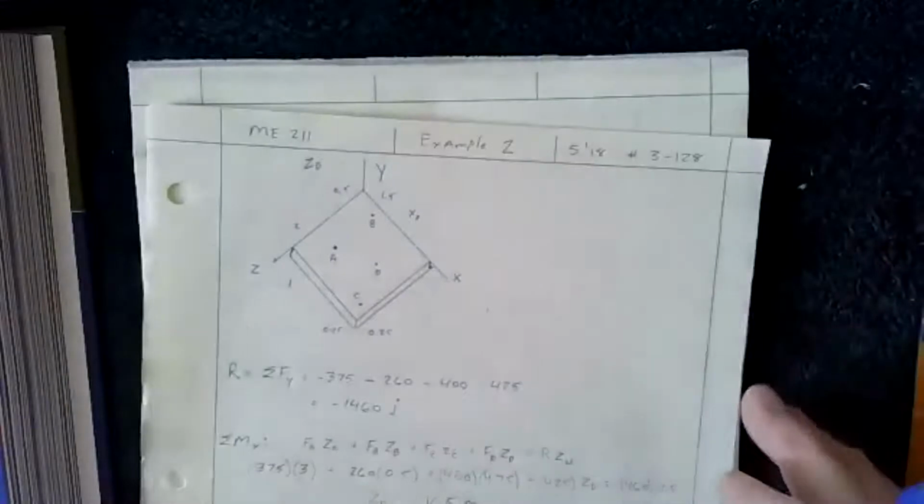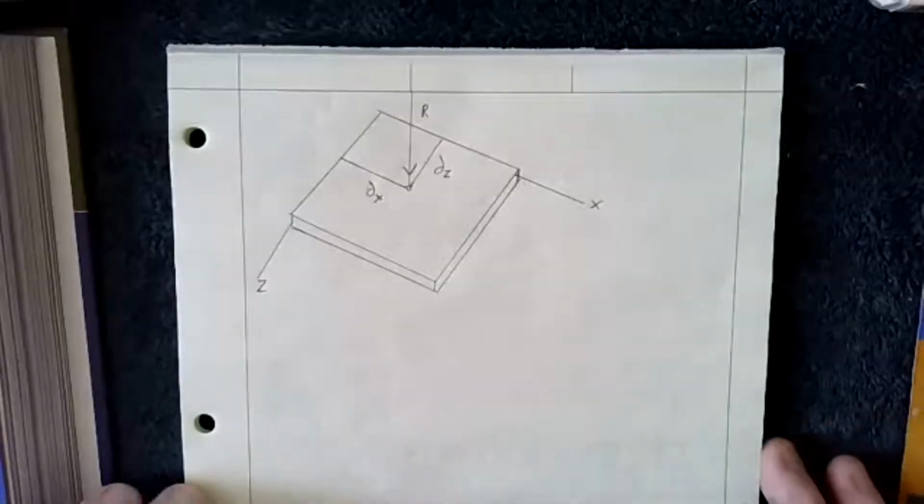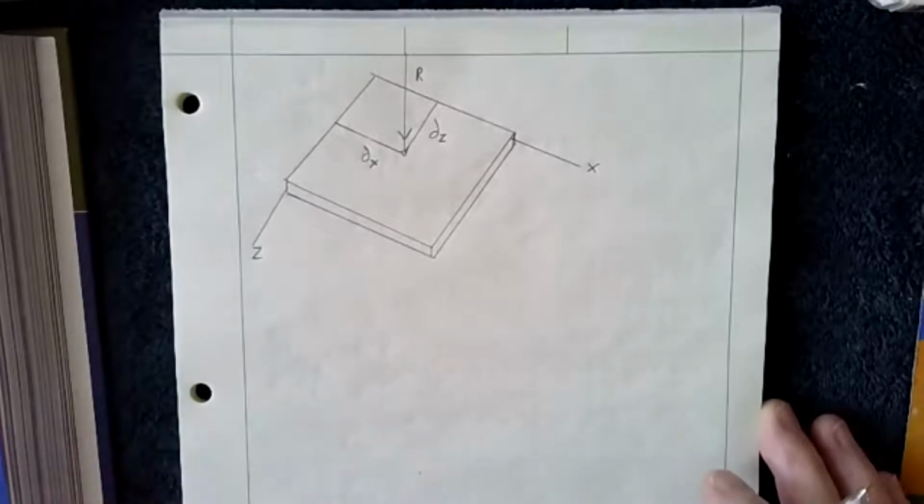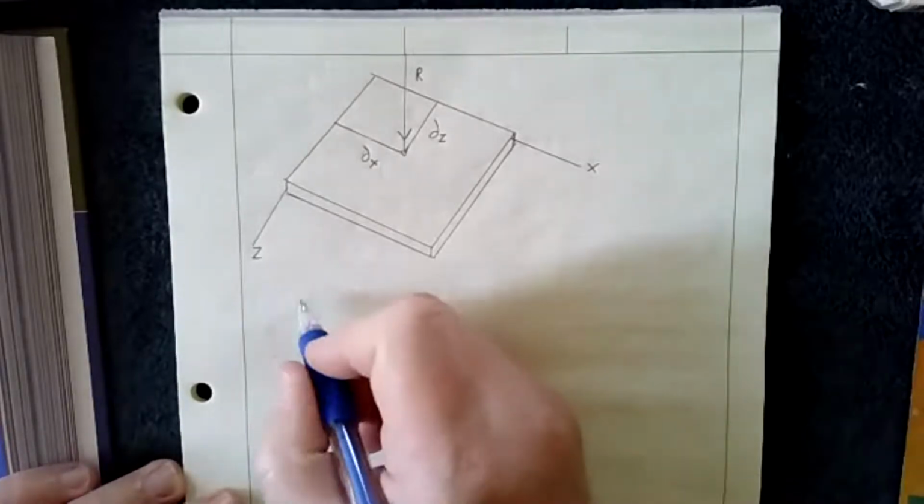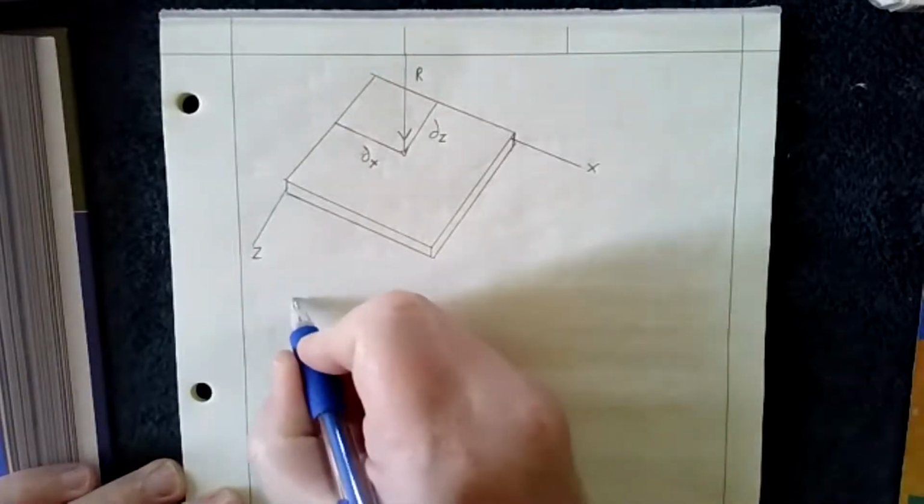Okay, let's go ahead and do that problem. So there's our drawing. First off, we know that R is our resultant.